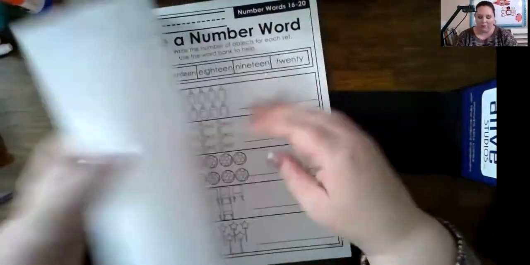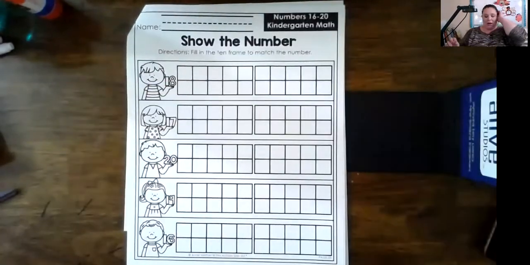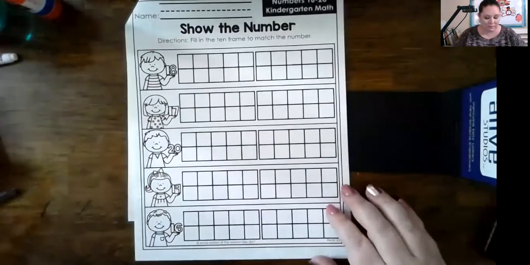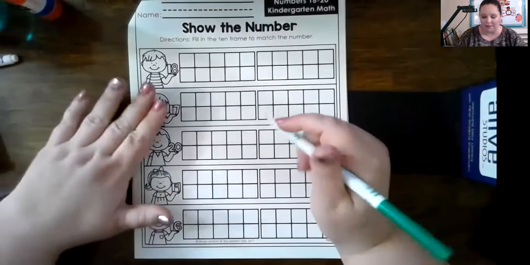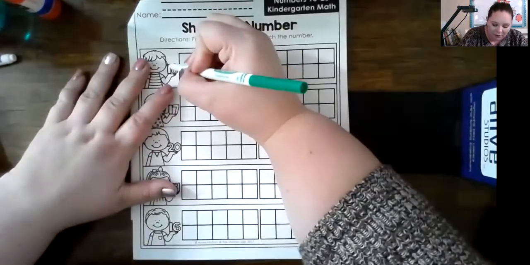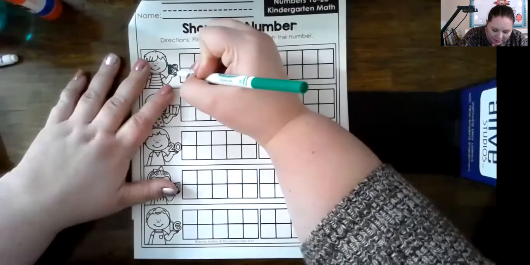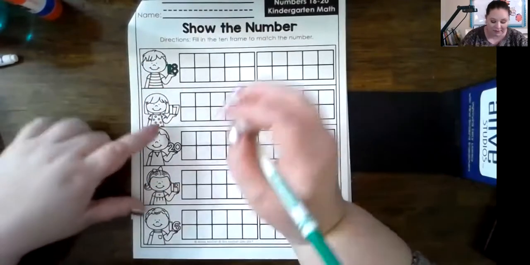Ooh, I remember. Oh, here we go. All right, I remember having students in the past had a really hard time reading these numbers. So what I actually encouraged them to do was to color this in a little bit. And then it's a little easier to see.